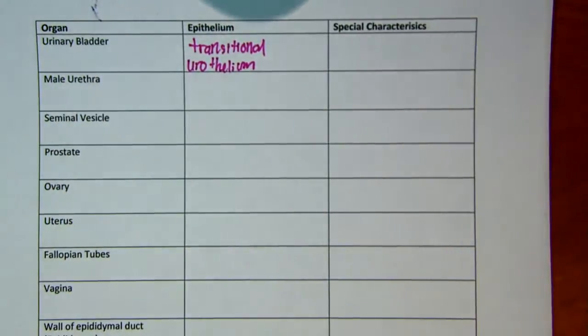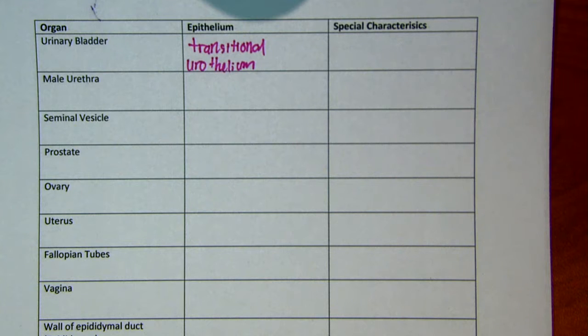All right, so what's something special about the transitional epithelium or urothelium? What makes it different? And you guys are free to discuss. Feel free to turn to the person next to you and see if they have any ideas. So I'll give you guys a couple seconds to do that.